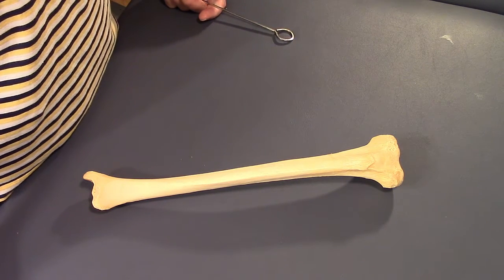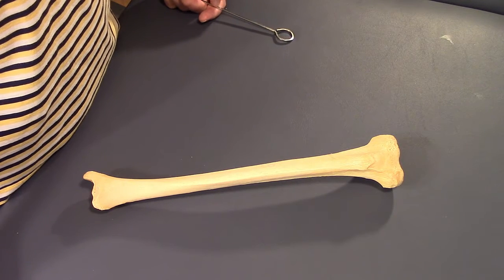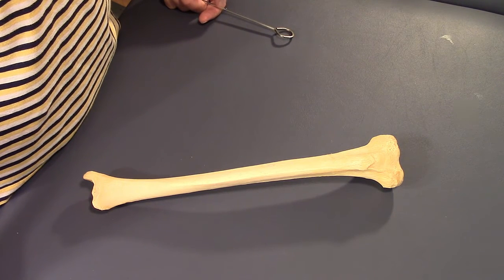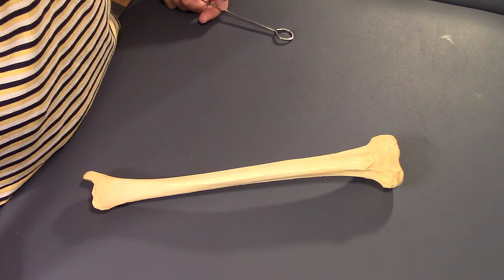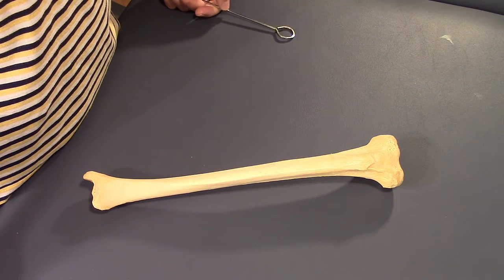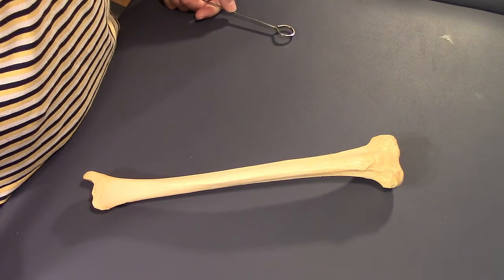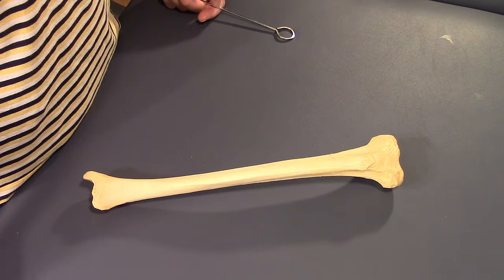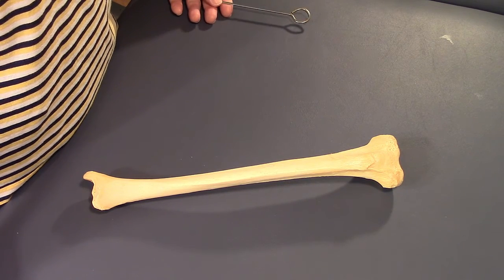Hi guys, Dr. Gillard. I thought I'd throw together a quick video on the tibia and fibula. This one's going to be a little more advanced, and I did another one that wasn't quite deep enough, I don't think. So if you want a deep video on this with all the nooks and crannies, this is for you. So here we go.